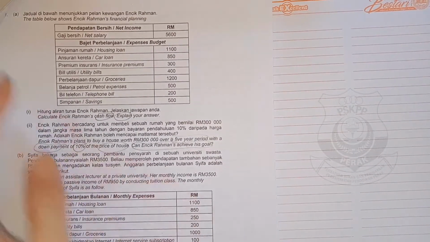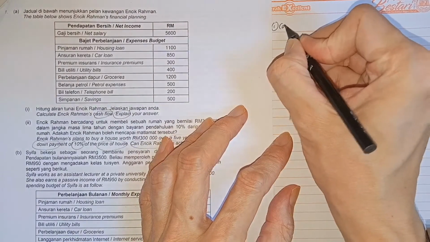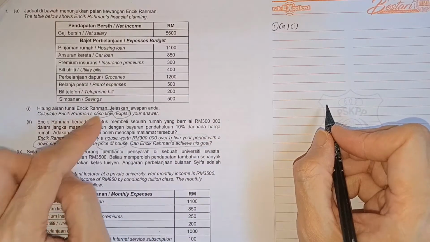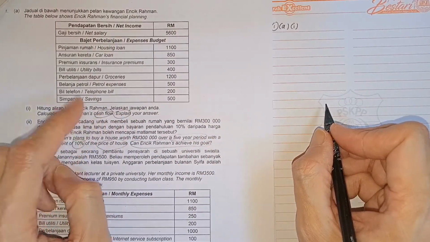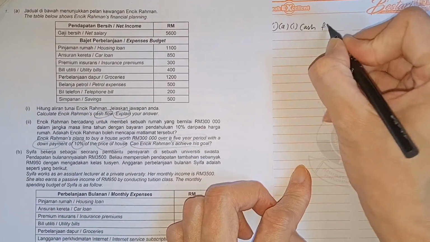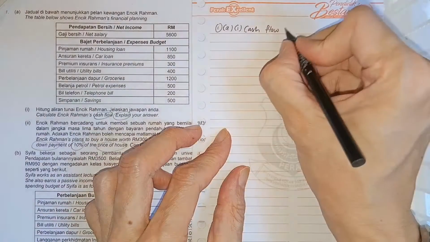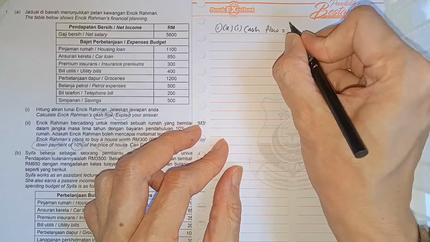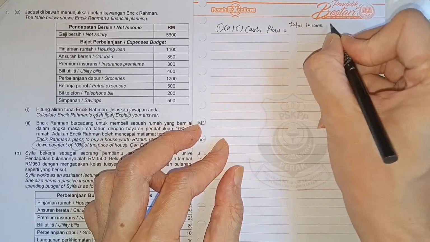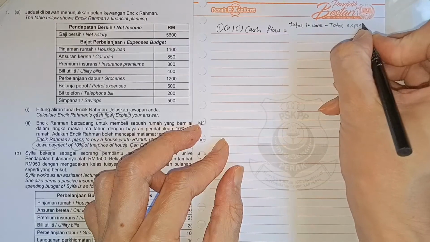Okay, so number 1, A, A1. Calculate Raman's cash flow. Explain your answer. So you need to find the cash flow. Cash flow is equal to total income minus total expenses.